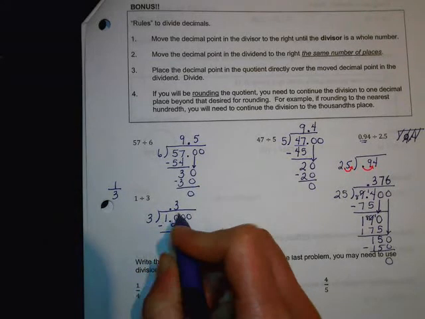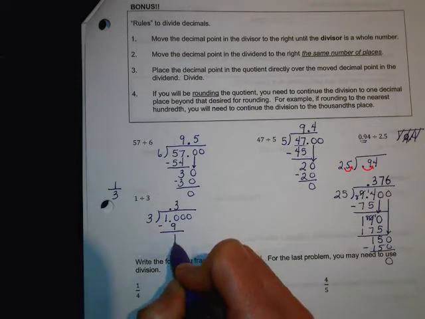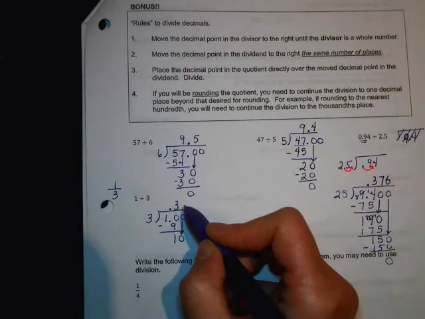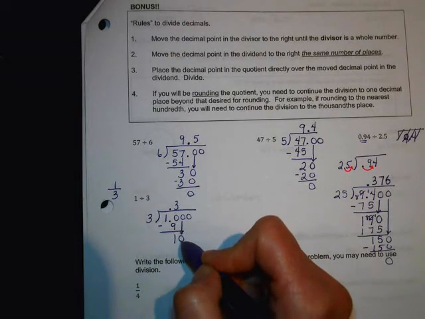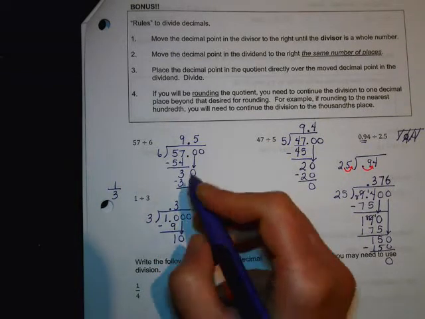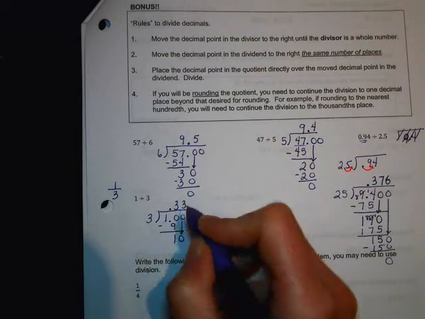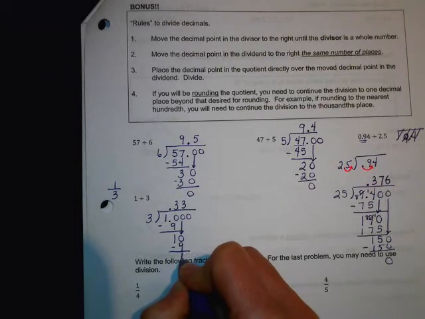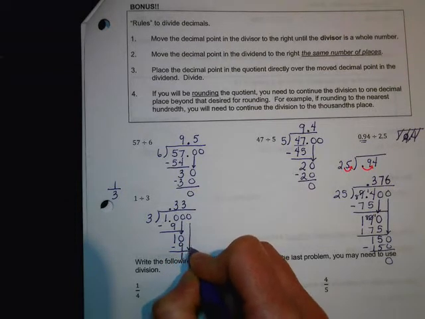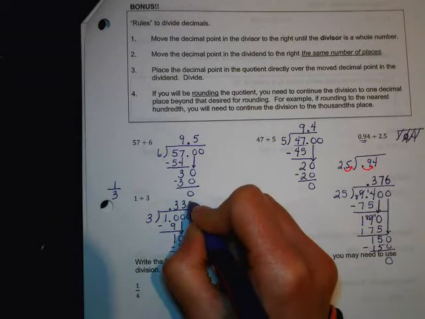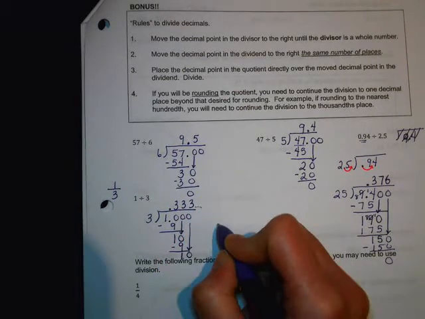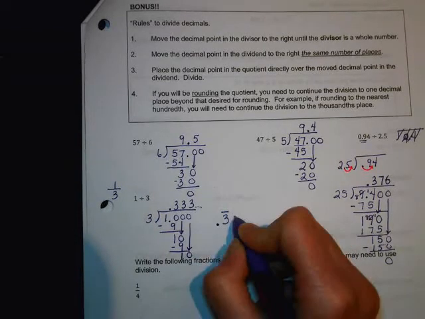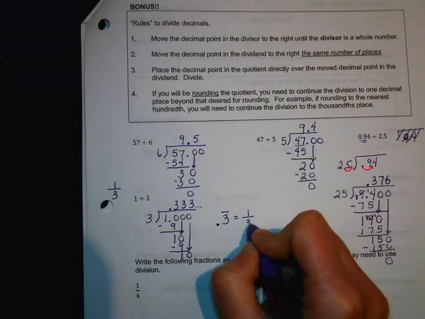10 minus 9 is 1, and then I bring down the 0. So what times 3 gets us the closest to 10 without going over? There's my 3 again, because 3 times 3 is 9. I subtract and bring down the 0. So do you see where it's cyclic? It's just going to keep repeating itself over and over. So that's why we use that symbol, and that's the same thing as 1/3. That's something you got to memorize. Definitely want to memorize that.